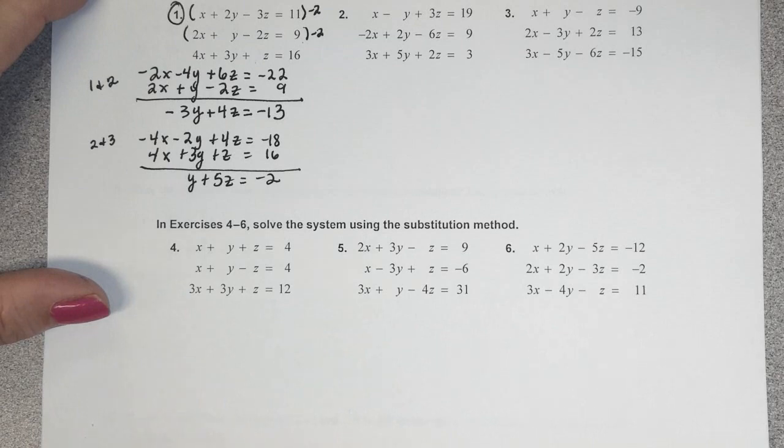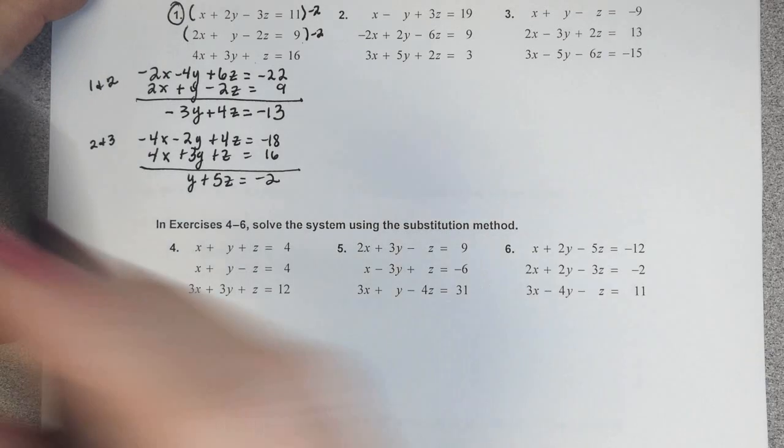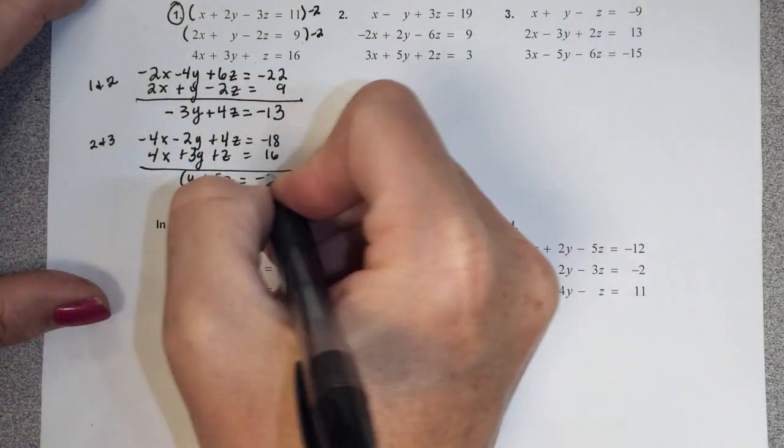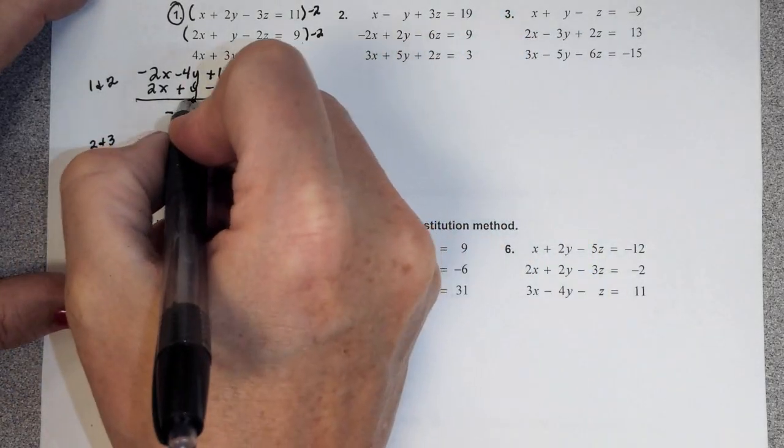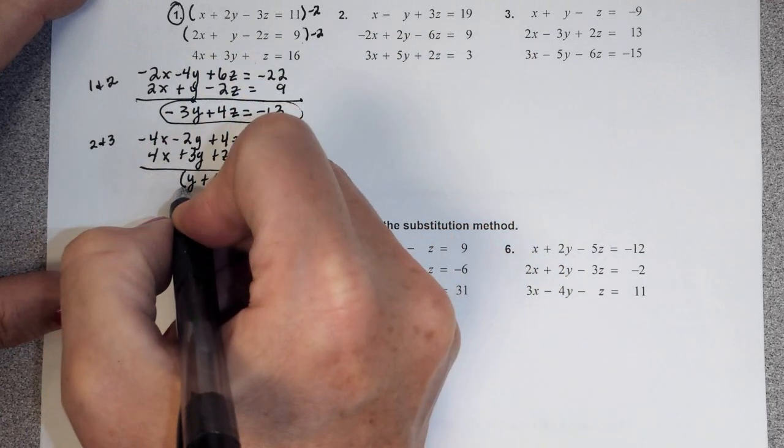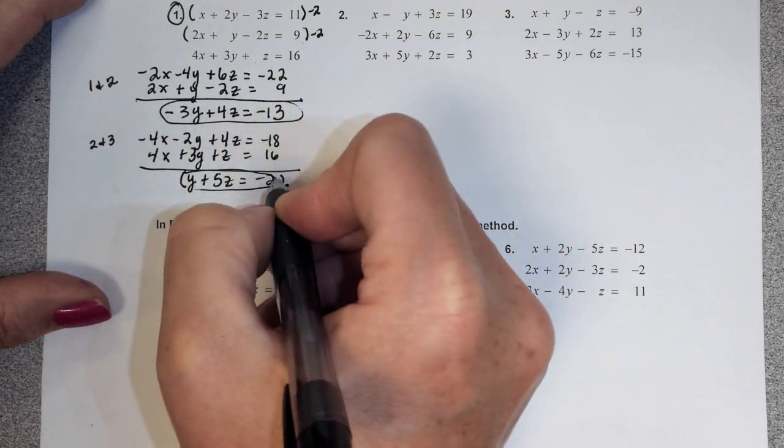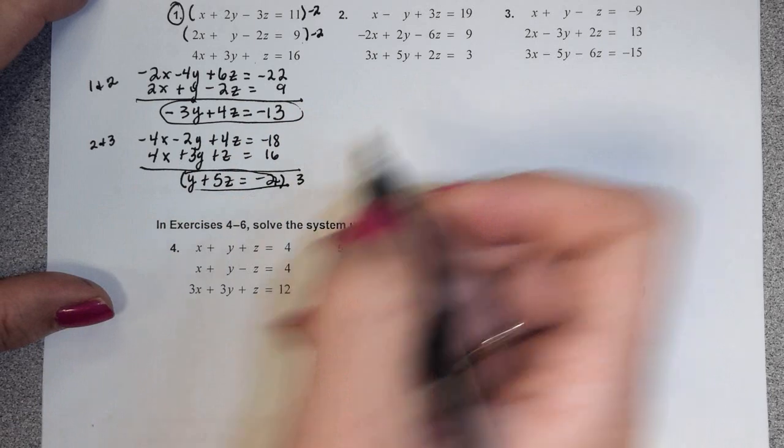We want to eliminate a variable from one of those. So what's a real easy one to eliminate? Is y easier or z? Y. So what am I going to multiply my second equation by down here? Because now I'm looking at this and this. So I'm going to multiply this one by 3.